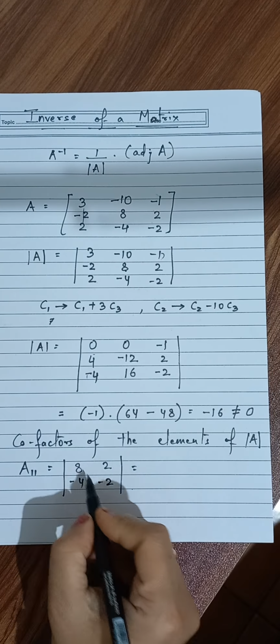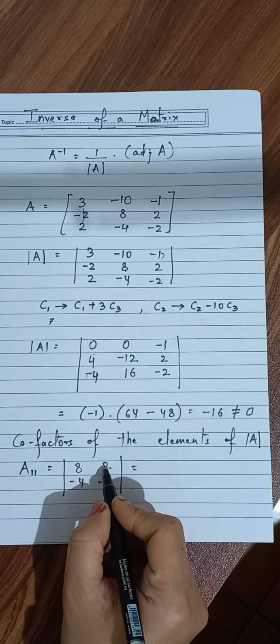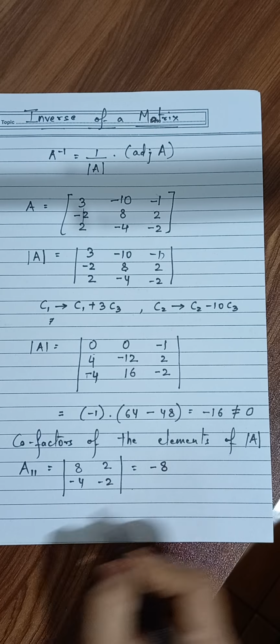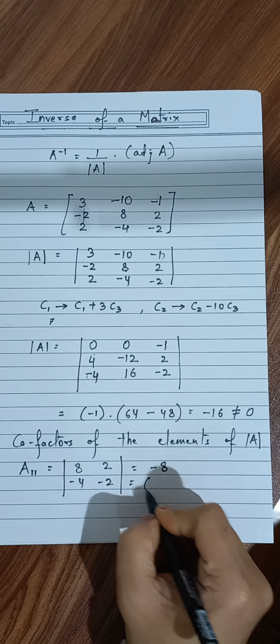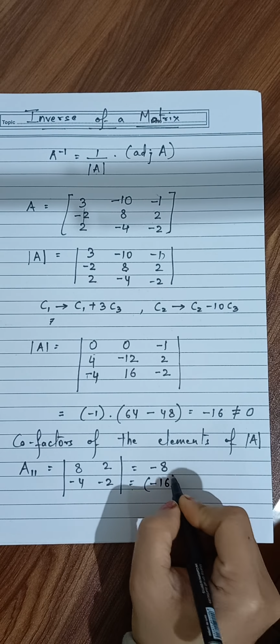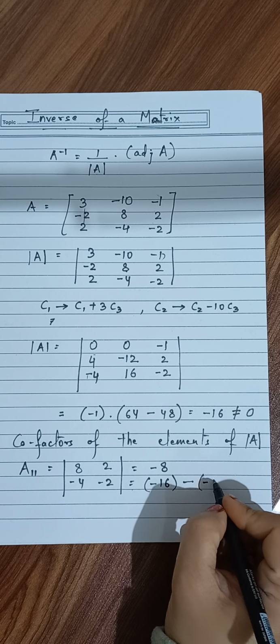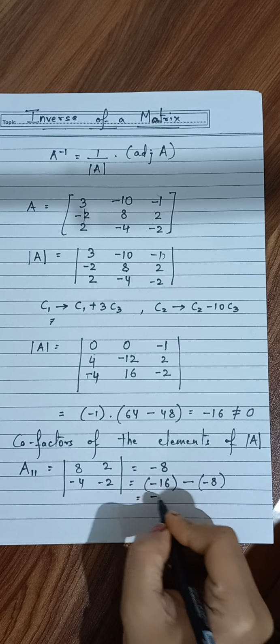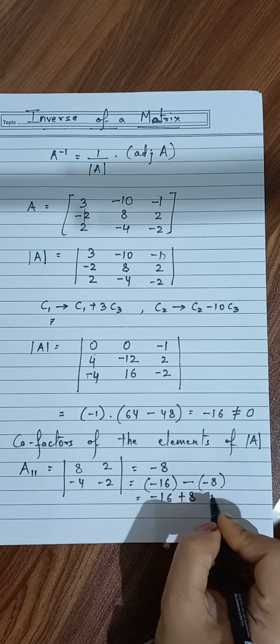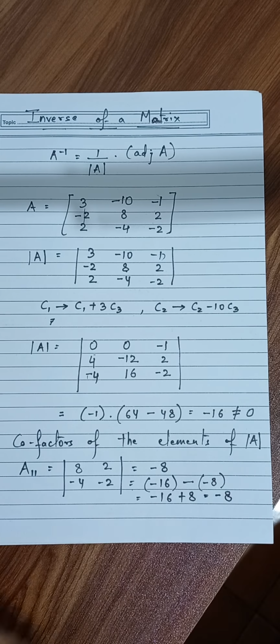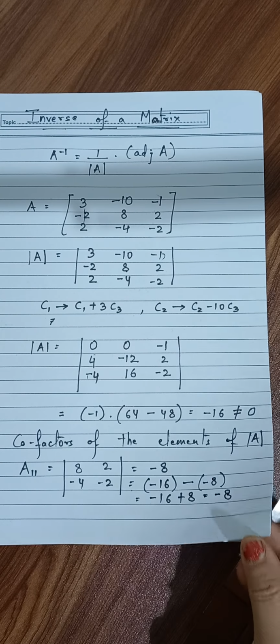This determinant, again cross multiplying, minus 16 and minus 8. That means minus 8 will be the answer. The first one I am doing for you: it is minus 16, minus sign, and then 4 into 2, that is minus 8. So it will become minus 16 plus 8, which is equal to minus 8 here. I think you must be understanding it. In the very same way, we'll find the cofactors of all other elements.